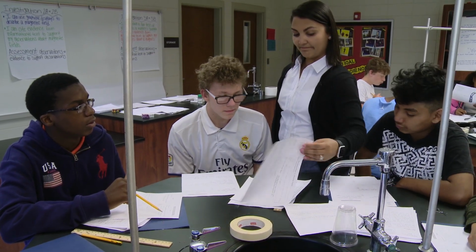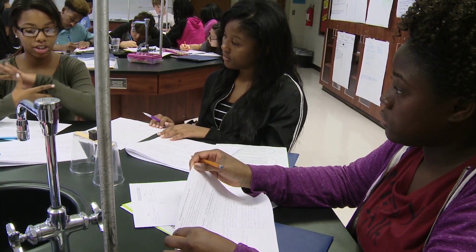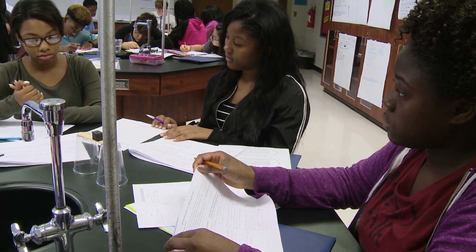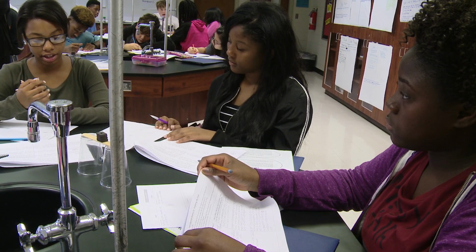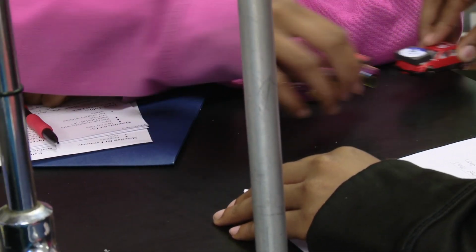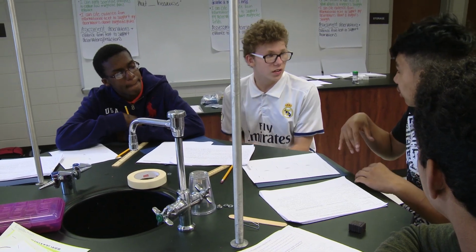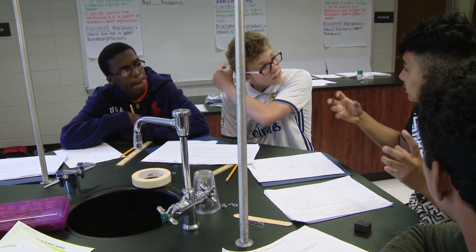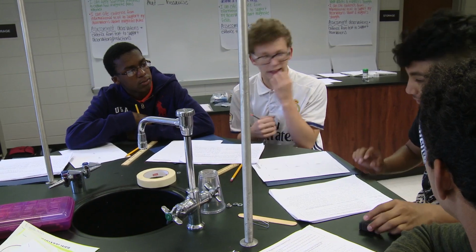Yes, ma'am. When we have the force got stronger and stronger because of the combined magnetic field. So for putting the magnets on the cars, it made the cars either attract, repel, or contract.